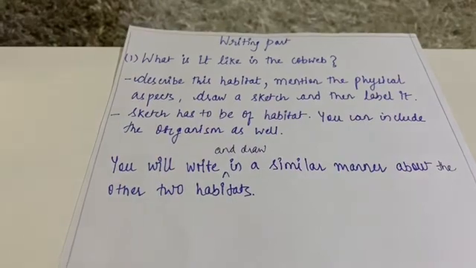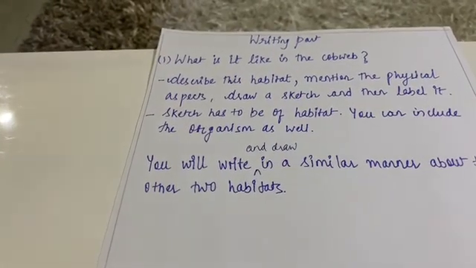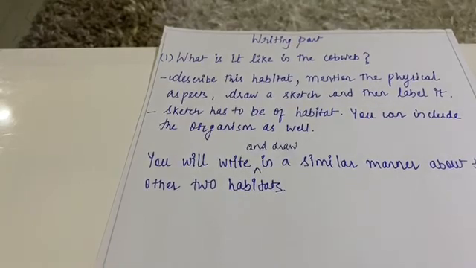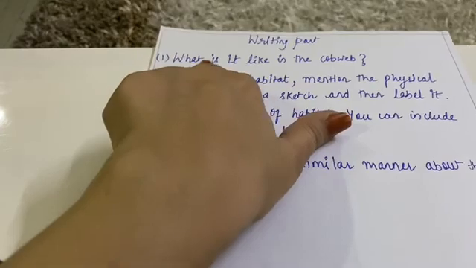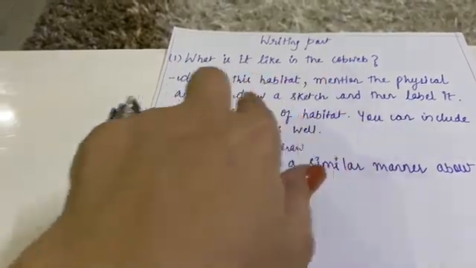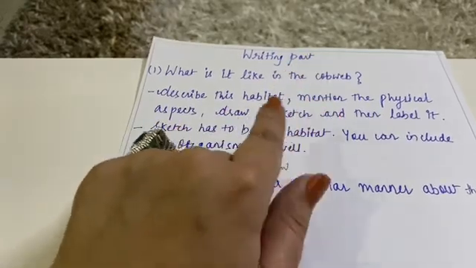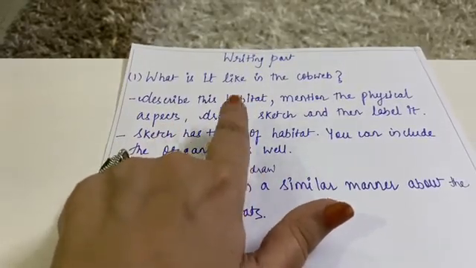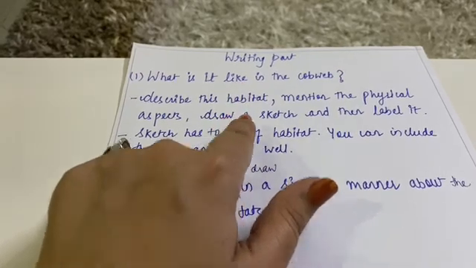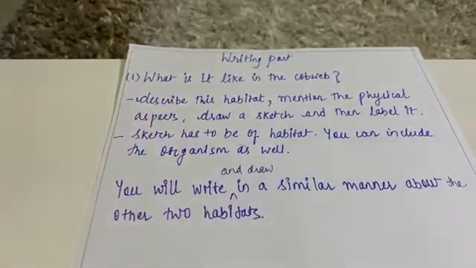So children, let's talk about the writing part of this lesson now, or how you are going to present your work. Suppose you decide upon writing about the cobweb first. So you may begin like this: What is it like in the cobweb? And then you have to describe this habitat. You have to mention the physical aspects of this habitat. You have to draw a sketch and then label it also. What are you going to draw over here? You are going to draw a cobweb.